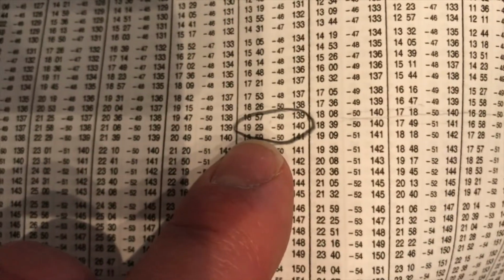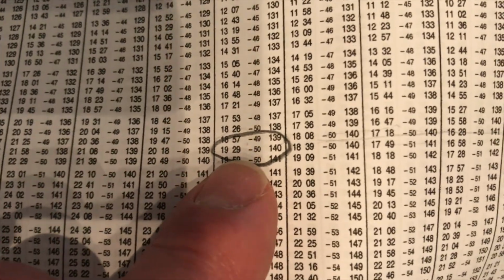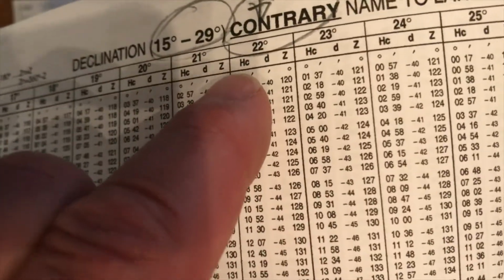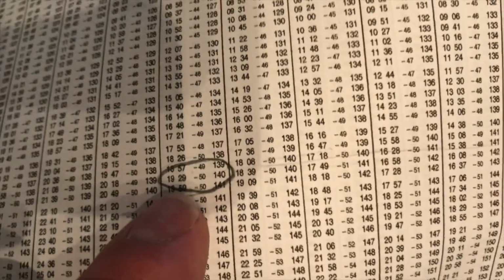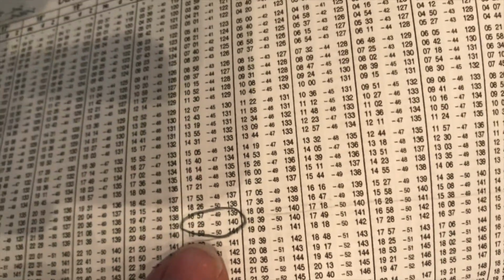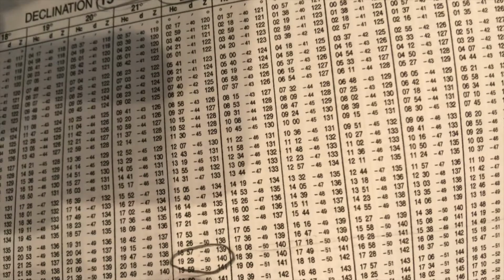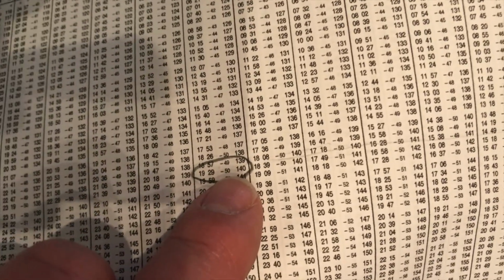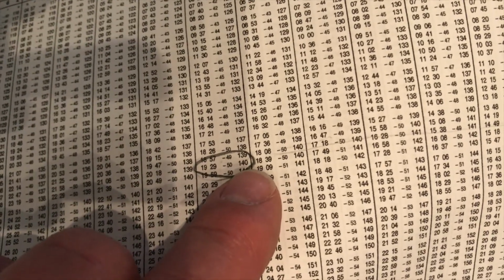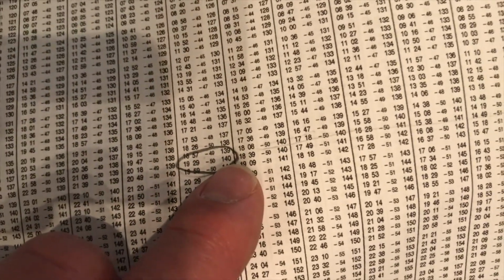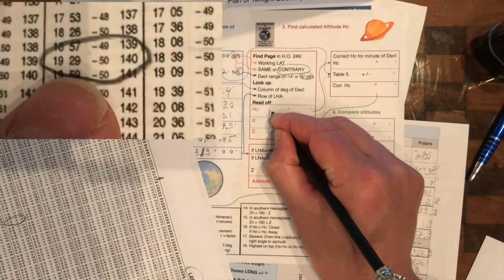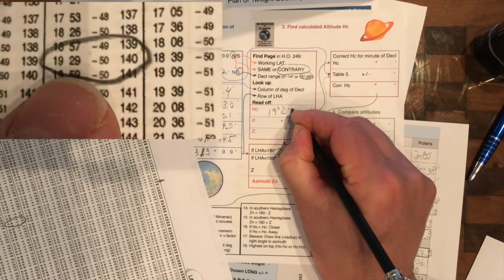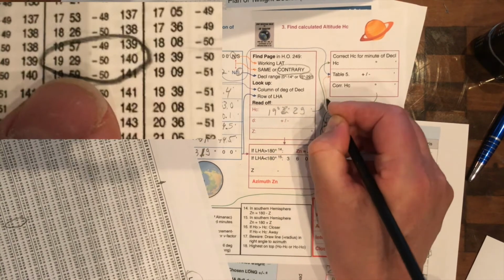So here now it says that it's 19 degrees and 29 minutes. That's the altitude, HC, that we should calculate for the full degree of declination of 22 degrees. It's not really 22, that's why we have the D factor, minus 50, to take into consideration. And the Z, which is not yet the azimuth, is 140. So I copy this here. The HC is 19 degrees and 29 minutes.